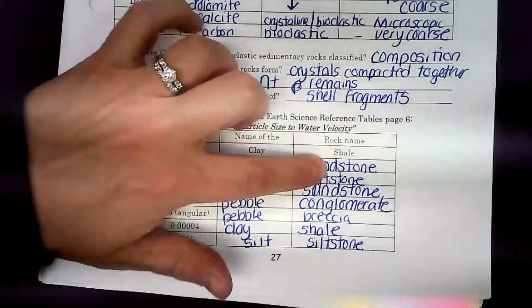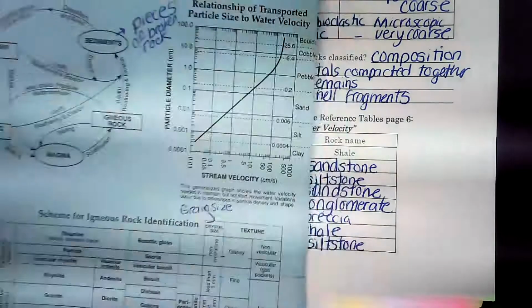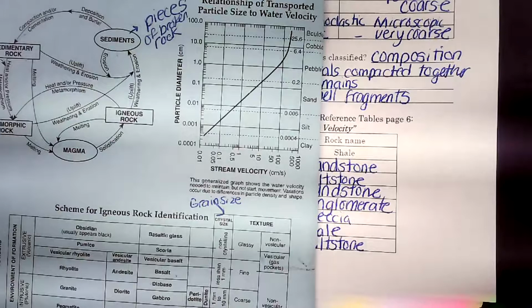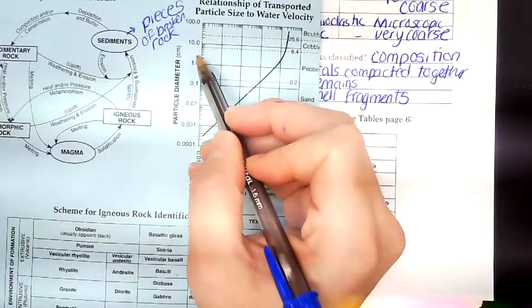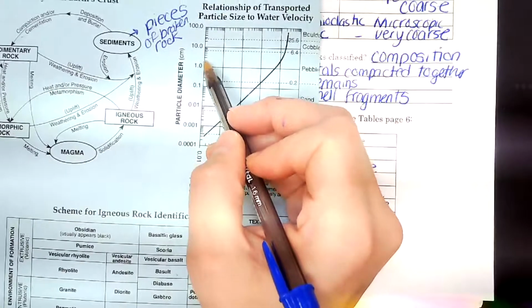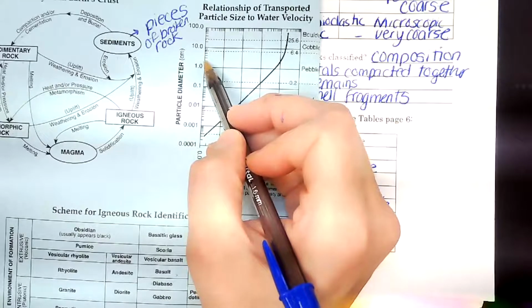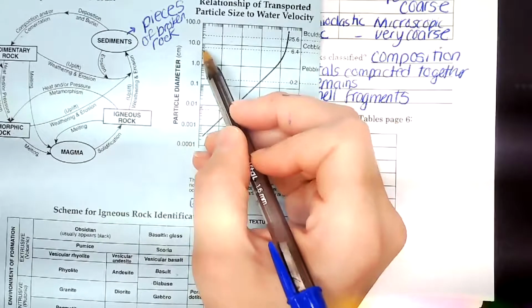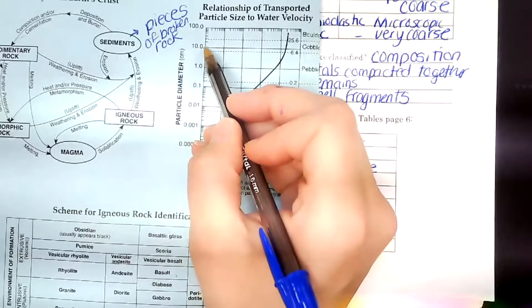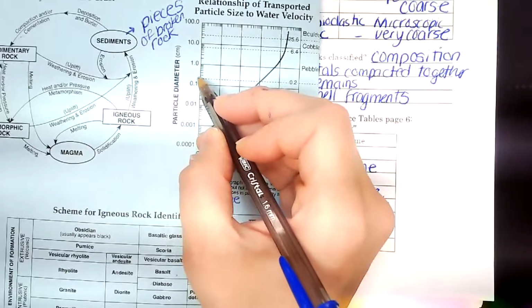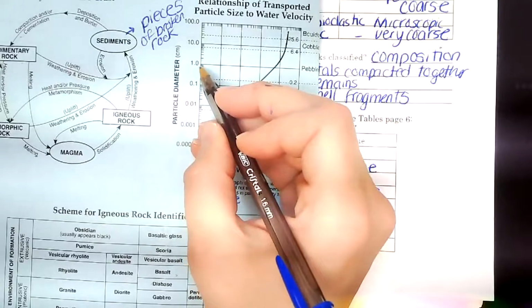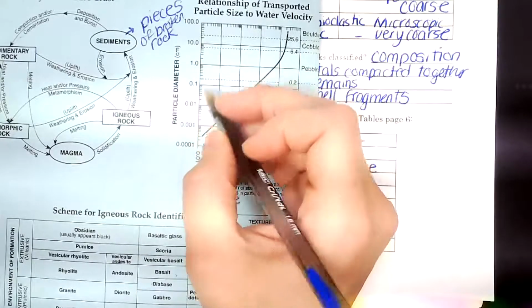So I know we did sand and sandstone for the first one. Now I know this reference table is kind of tricky, but it's just decimals. And I know the lines are spaced weird apart, but for example, if we have 1, what's the next line? If I have 1, what do you think the next line is? 2, 3, 4, 5, 6, 7, 8, 9, 10. It works the same down here. Here's 0.1. What's the next number? 0.2, 0.3, 0.4, 0.5, 0.6, 0.7, 0.8, 0.9, then up to 1 again.